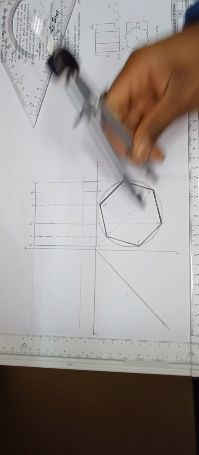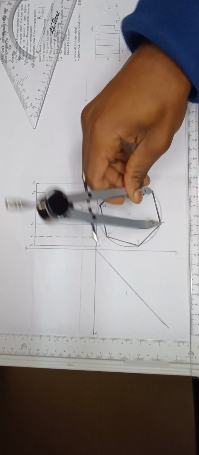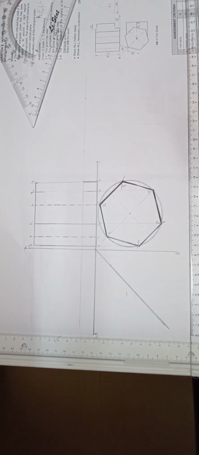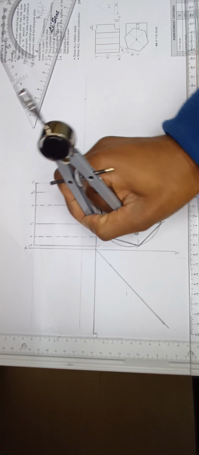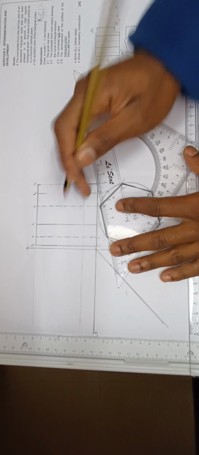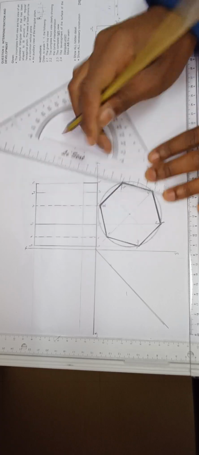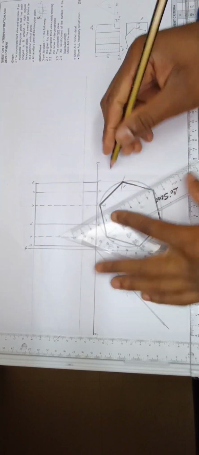Because these two points on the center line are touching my circumference, I stand on those points and scribe my arc, and also on this side I scribe my arc. I also come on this side and scribe my arc, and here as well. There is no need for you to use an auxiliary view, ladies and gentlemen, because that way you will be wasting your time. Then I joined all my points that touched the circumference of the circle, from here to here, from here to here, and also this side, that side, and this side to finish the hexagonal prism.